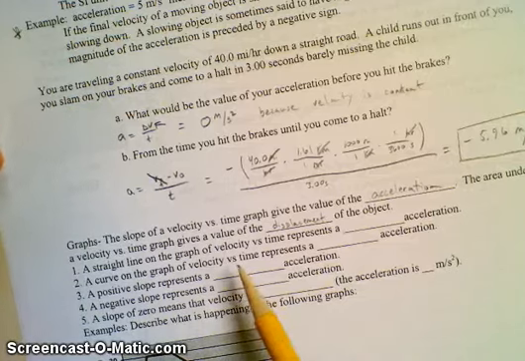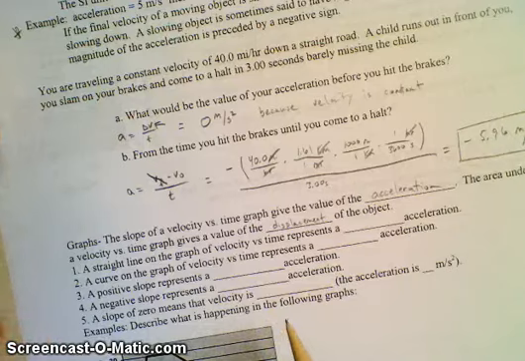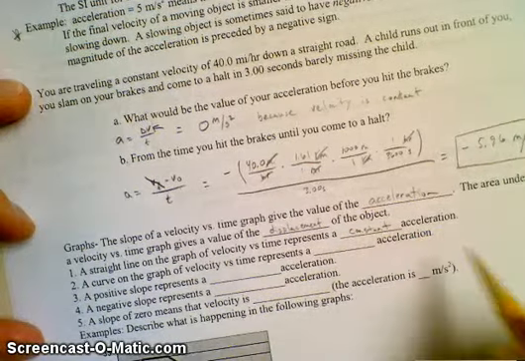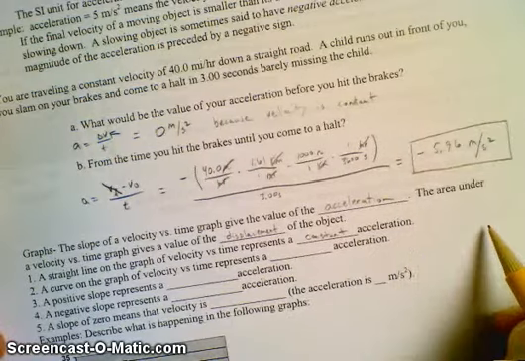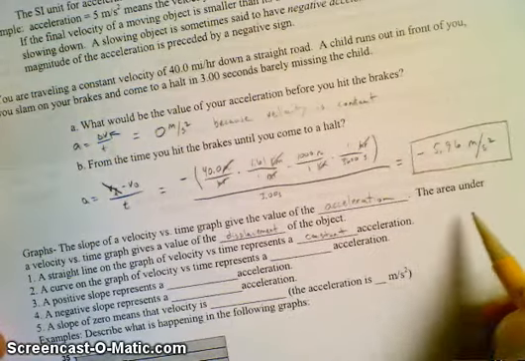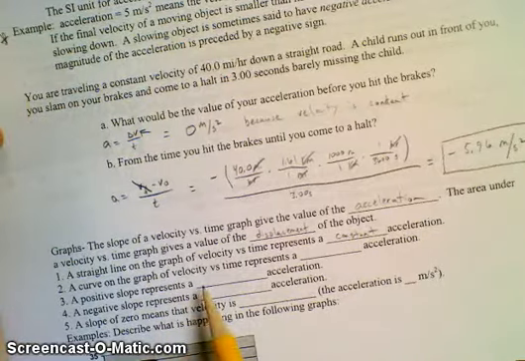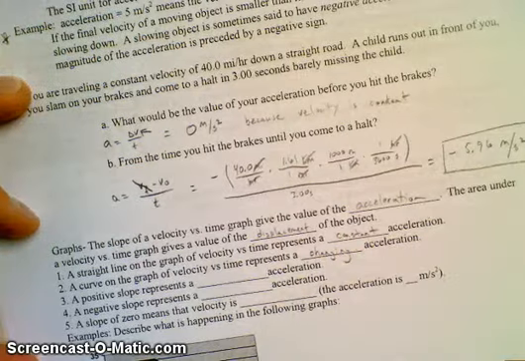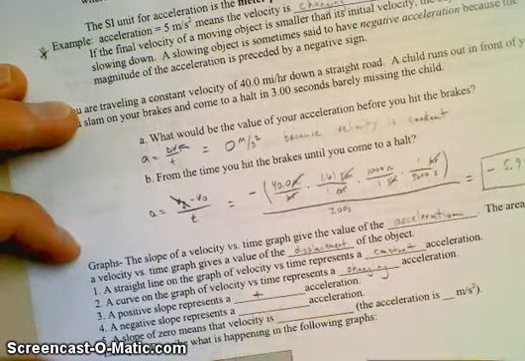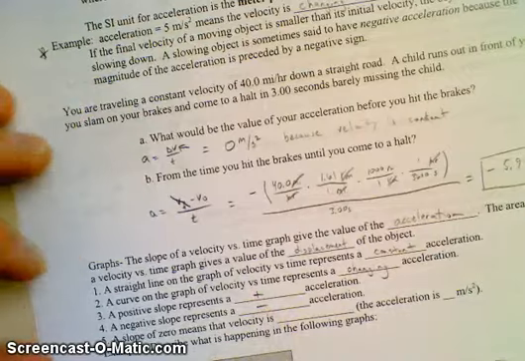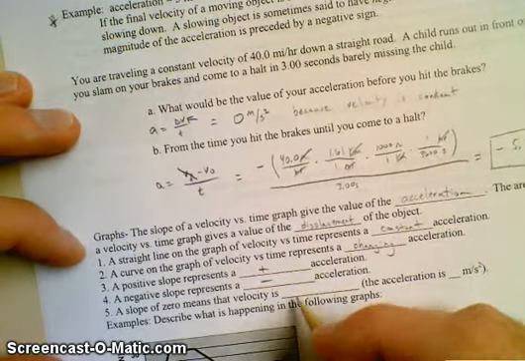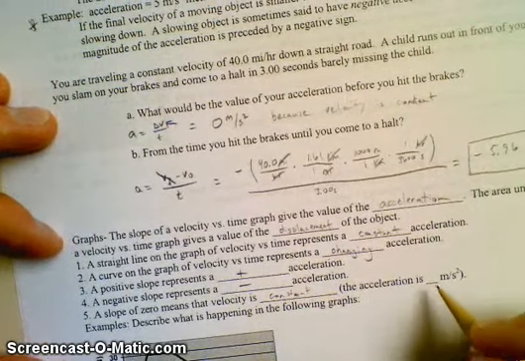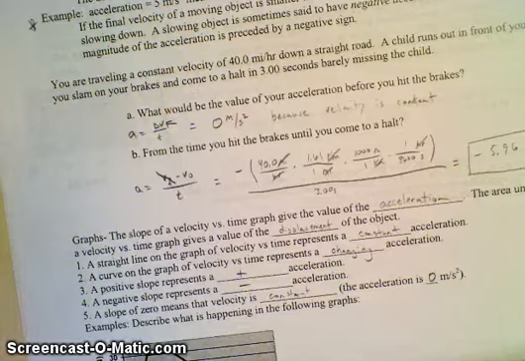A straight line on a graph of velocity versus time means a constant acceleration. Now if it were a straight line that was flat, that's something different than a straight line that was just at a slope or at an angle. A curve on a graph of velocity versus time is going to show a changing acceleration. A positive slope means a positive acceleration, and a negative slope means a negative acceleration. A slope of 0 means that the velocity is constant. Again, our velocity is not changing, so it's constant. So what is the acceleration then? It'd be 0 meters per second squared.